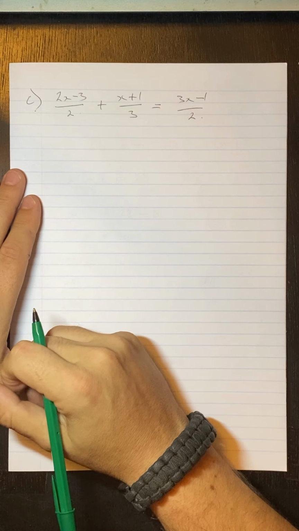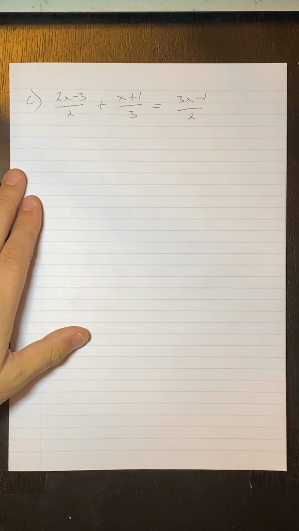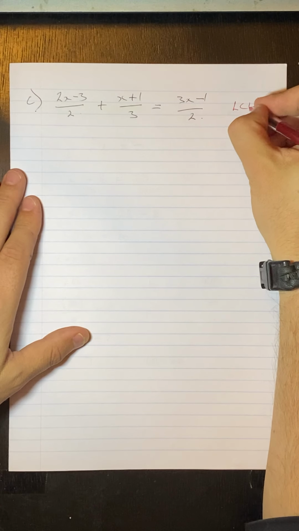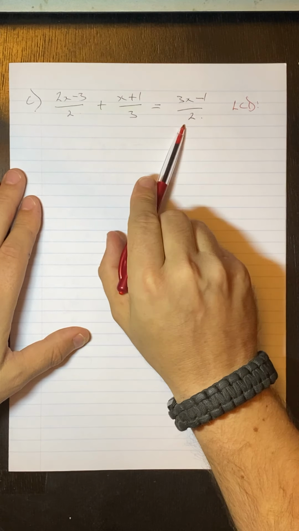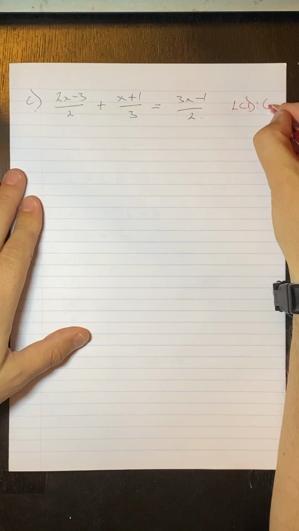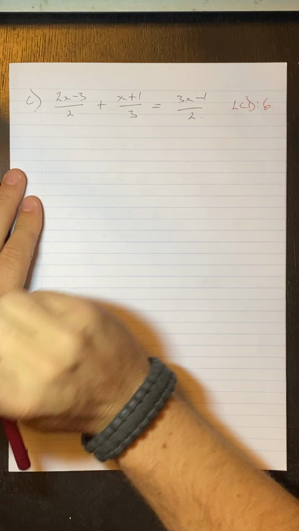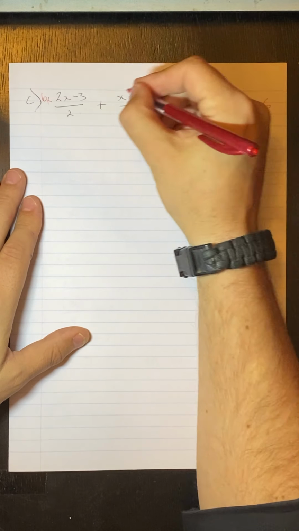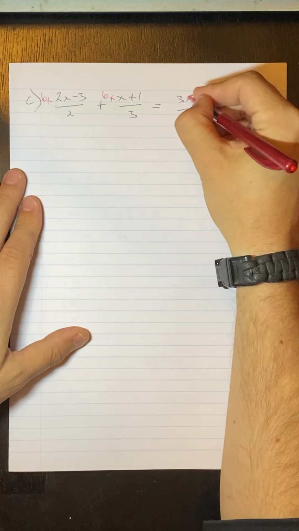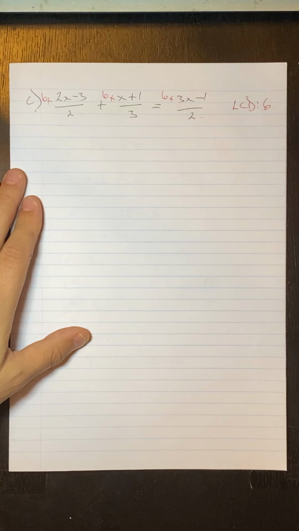Okay, so the question is solve for x. So we need to find an LCD. What is the lowest number that 2, 3, and 2 go into? It is 6. So I'm going to multiply each term by 6. So multiply this whole thing by 6, multiply by 6, and multiply by 6.